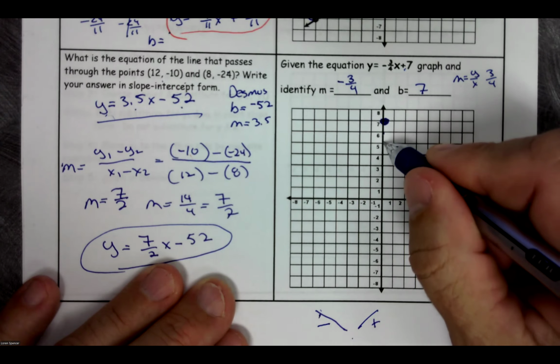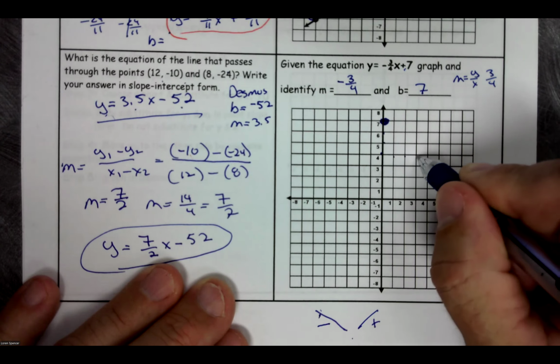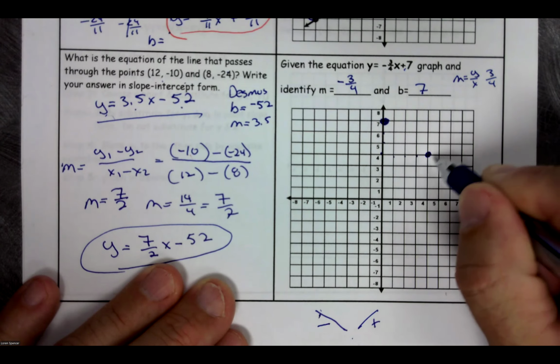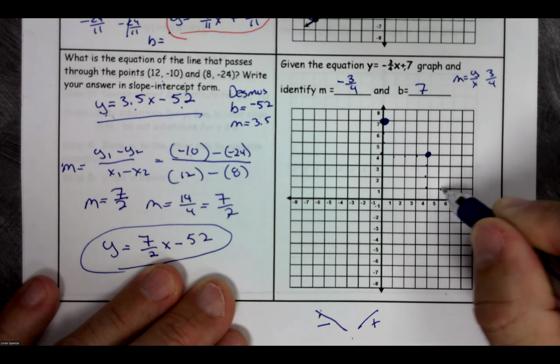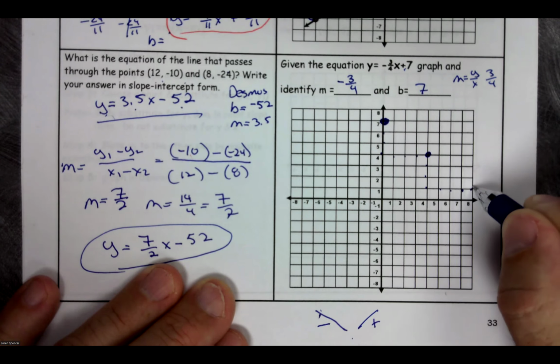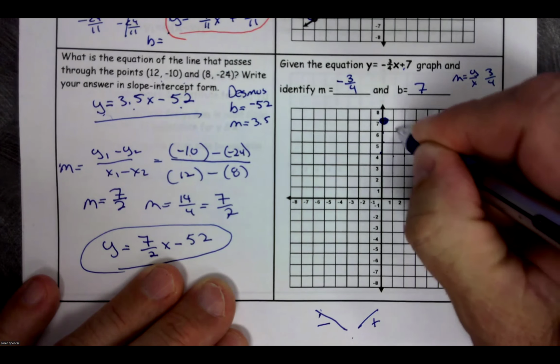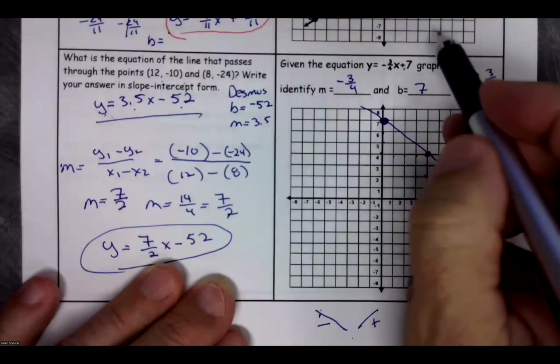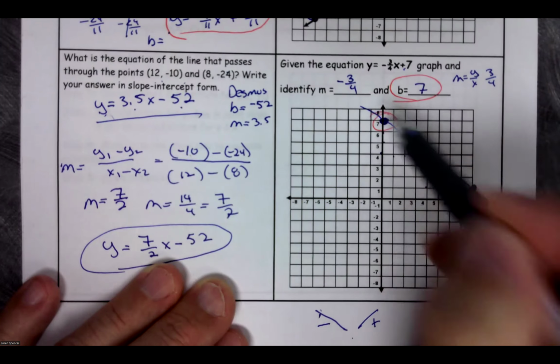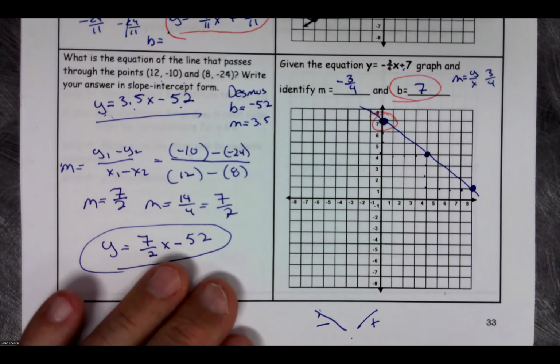So down 1, 2, 3 over 1, 2, 3, 4. Down 1, 2, 3 over 1, 2, 3, 4. Connect our dots. That's our graph. Please remember B is your starting point always. Okay, that's your starting point.